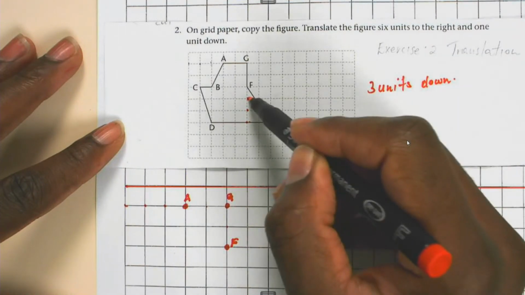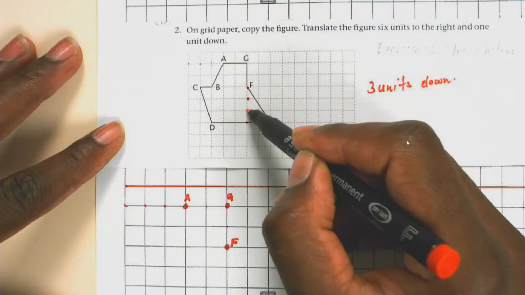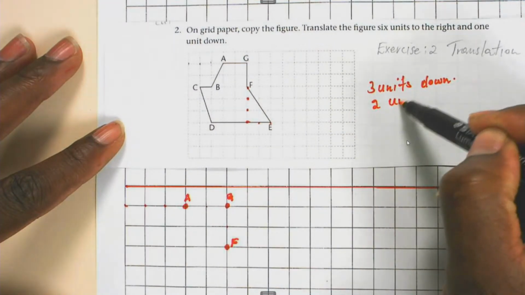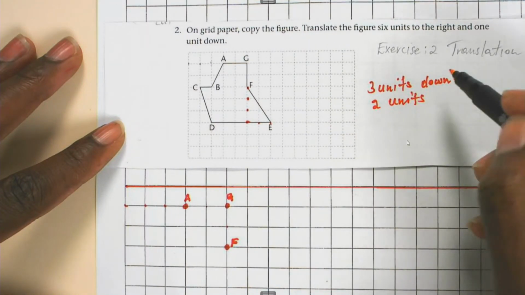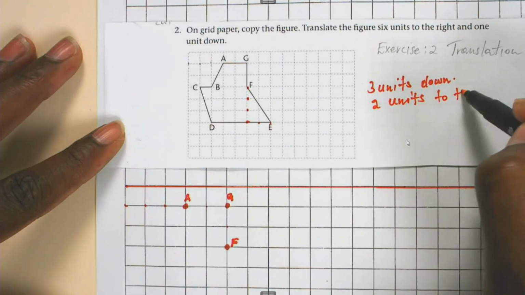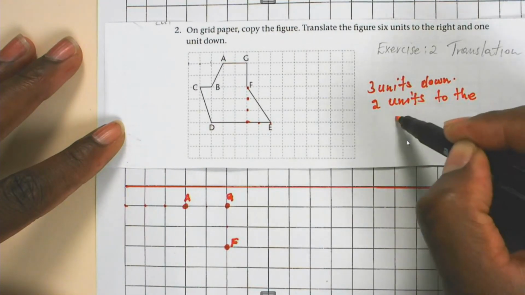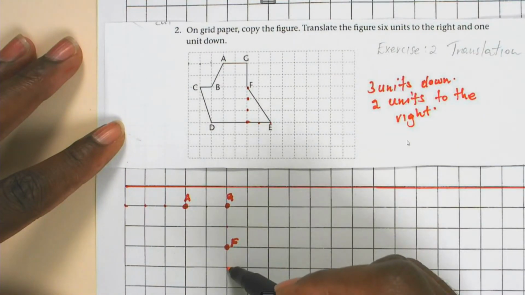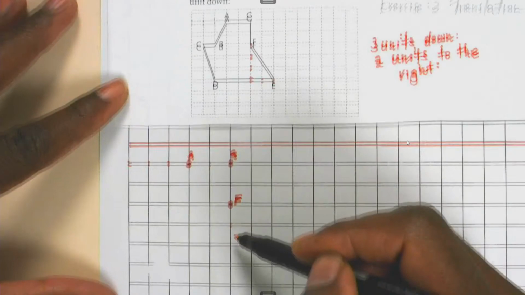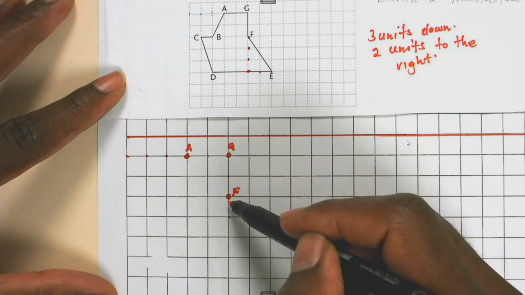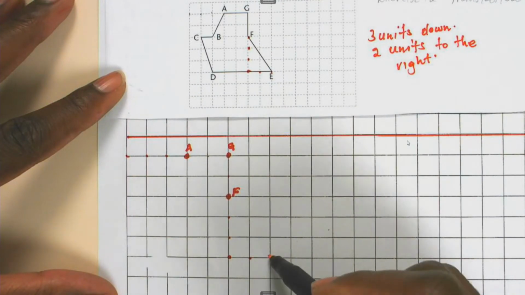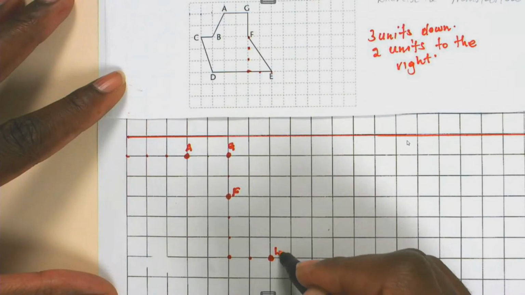And we said from point F, 1, 2, 3 units down and 2 units to the right. That will be our point E.